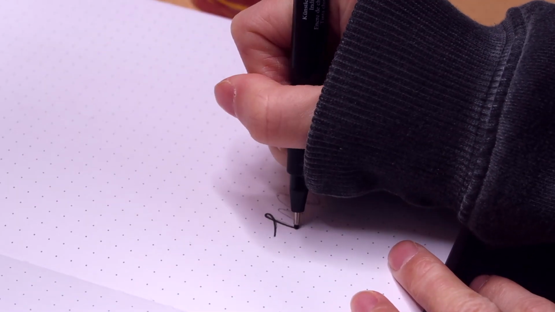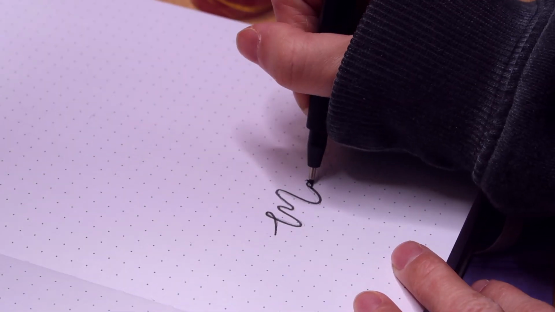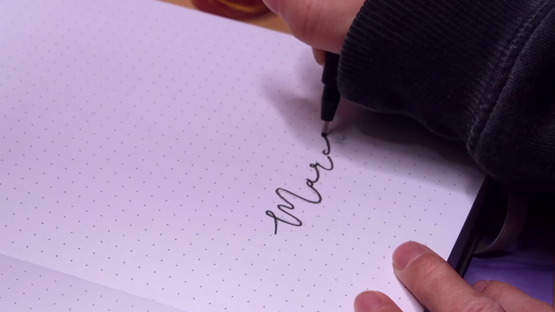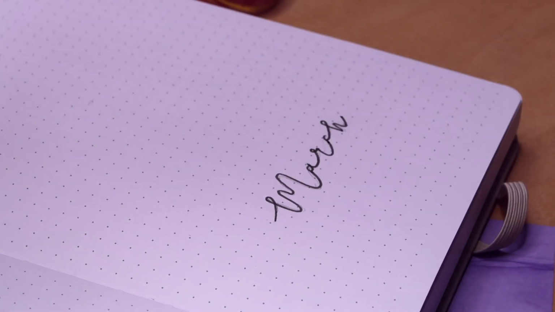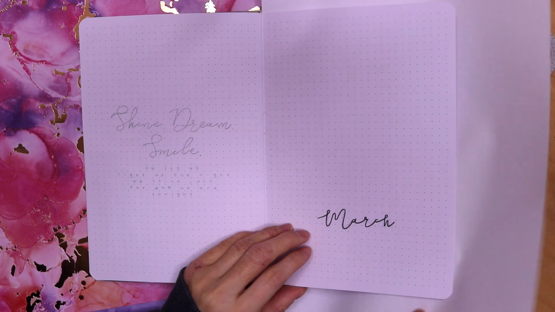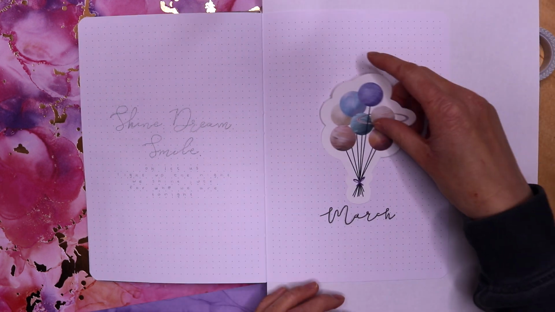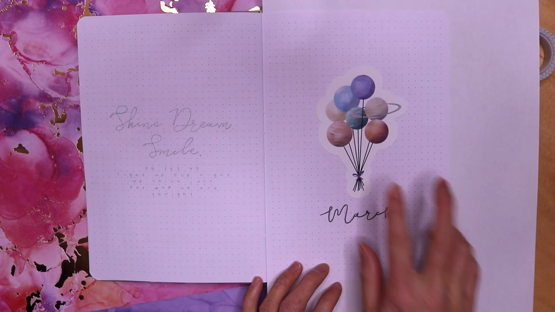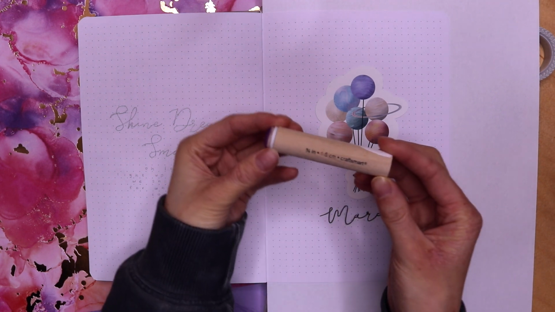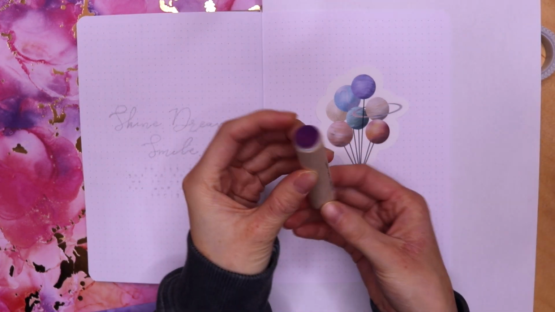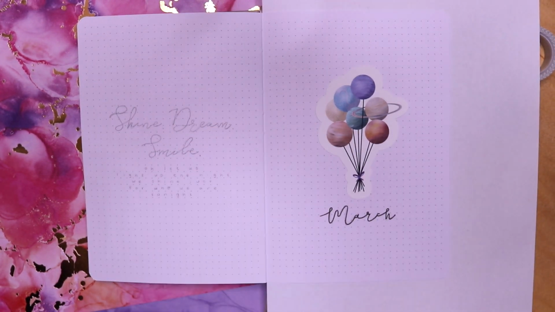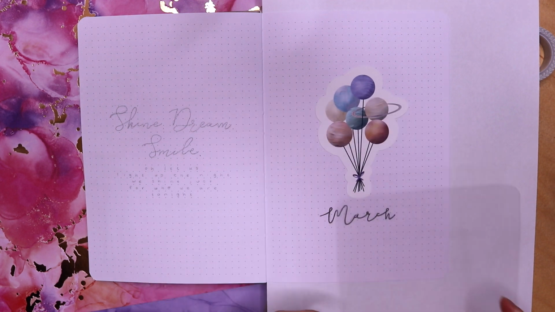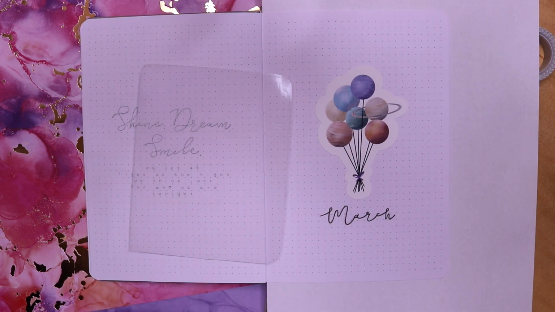Moving to the journal, I started by writing March on the cover in a bouncy script font. I planned out the page with the galaxy sticker in the center, but since the page would look really empty without anything else, I wanted to make some clouds in the background. For this look, I used a dauber that I bought at an art store. It's kind of like a blending foam that you might use with distress ink.